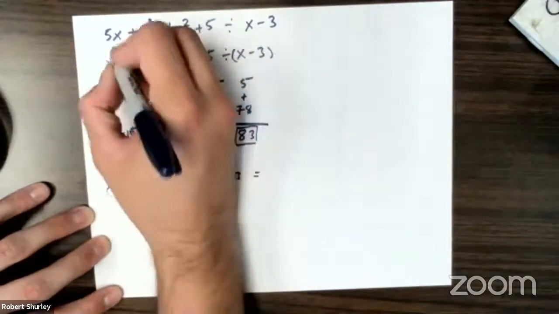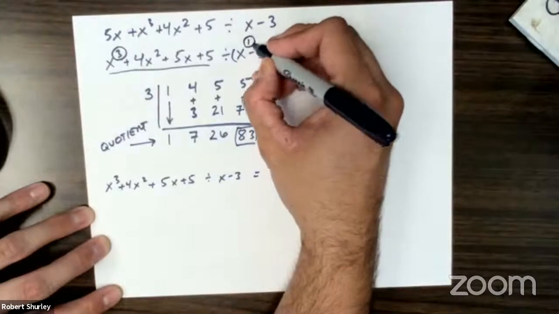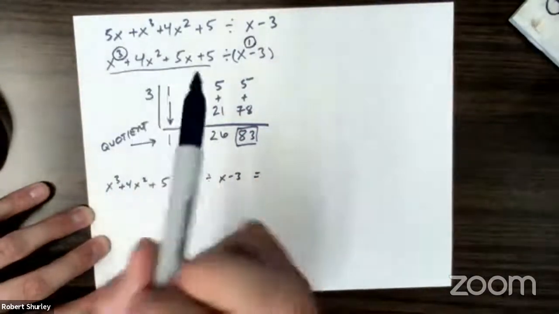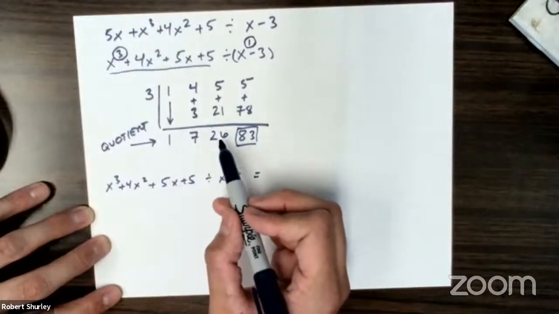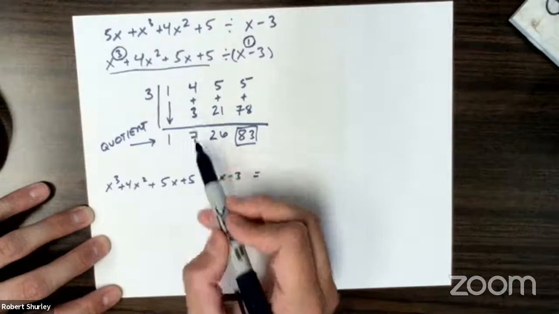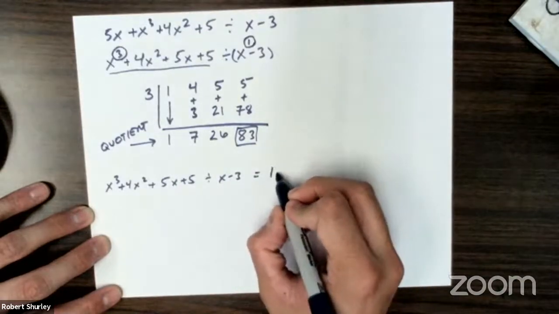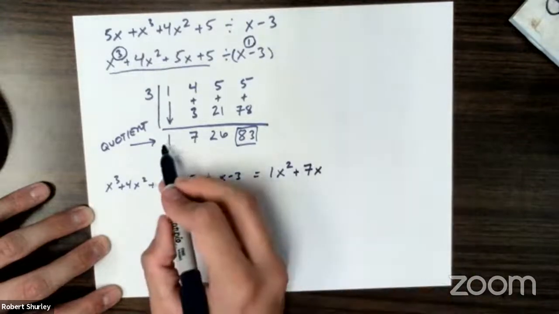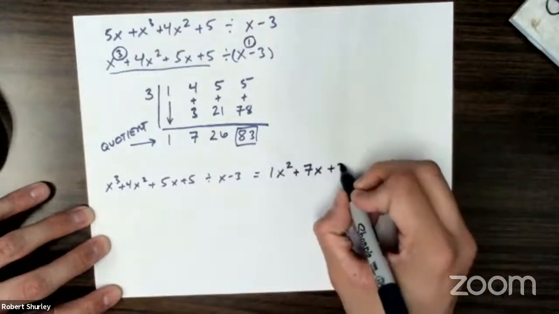When you take a third degree polynomial and you divide it by a first degree polynomial, you're going to wind up with a second degree polynomial. You're subtracting actually, 3 minus 1. So constant x, first degree x, second degree x. So this winds up being 1x squared plus 7x, there's our 1x squared, plus 7x plus 26.